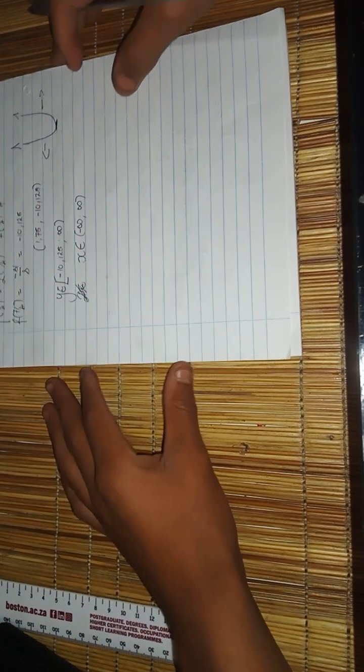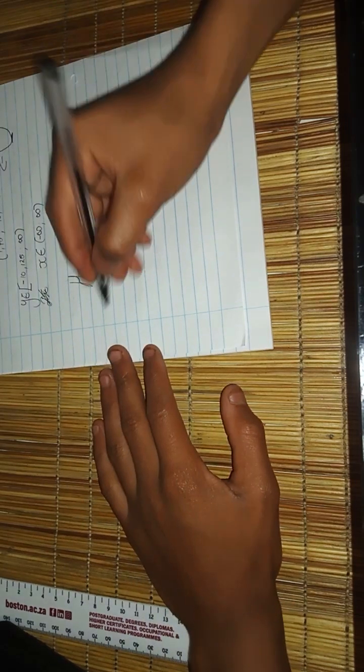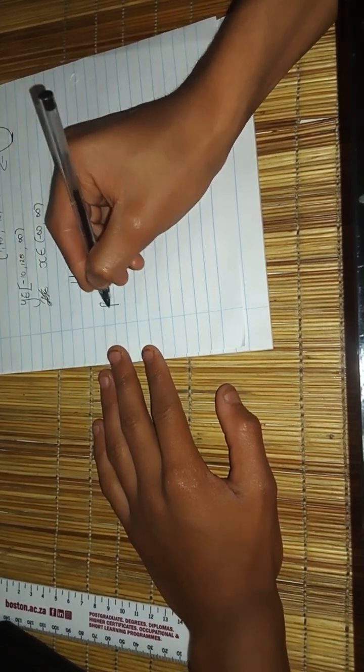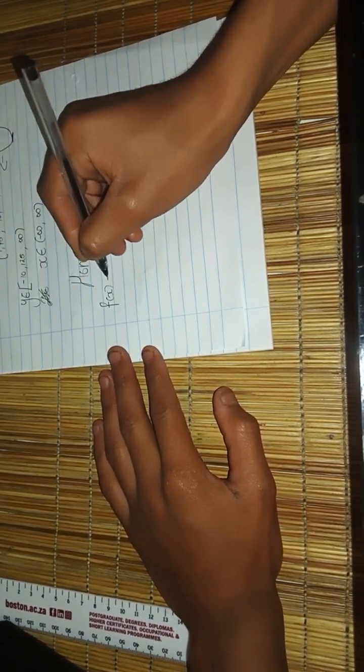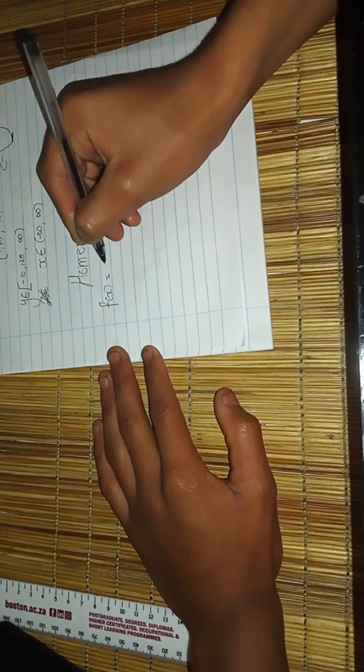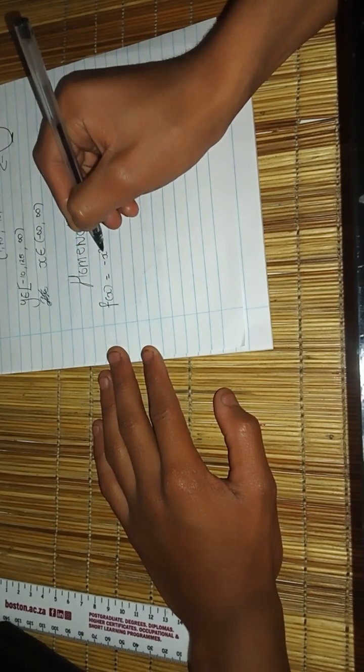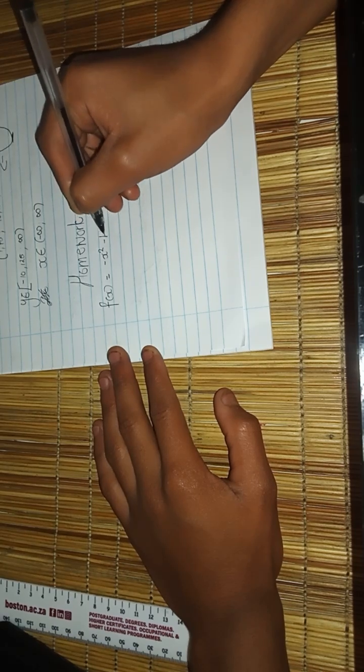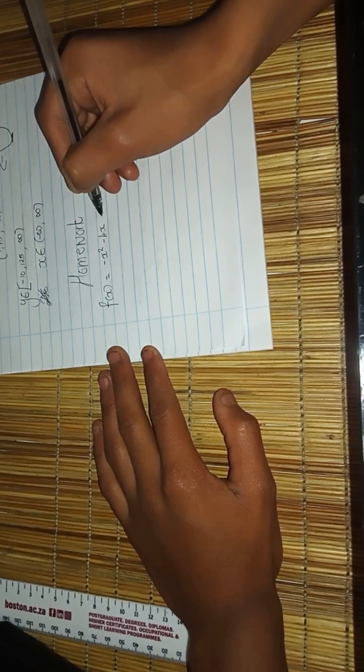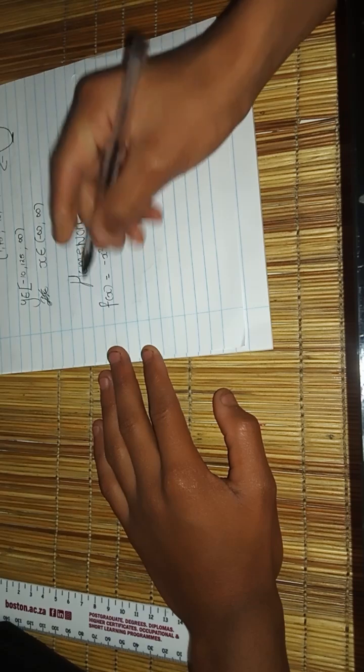This is my homework to you guys. Your homework will be using the graph f of x is equal to negative x squared negative 4x plus 21.